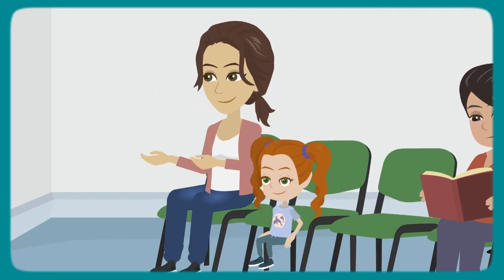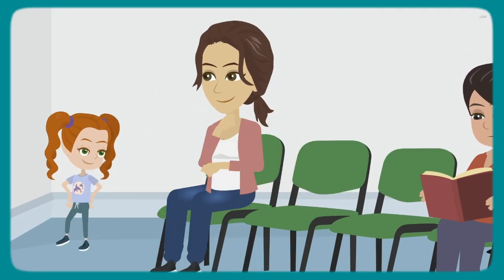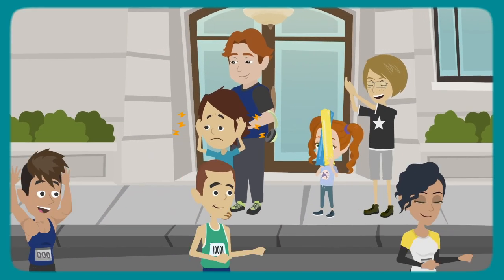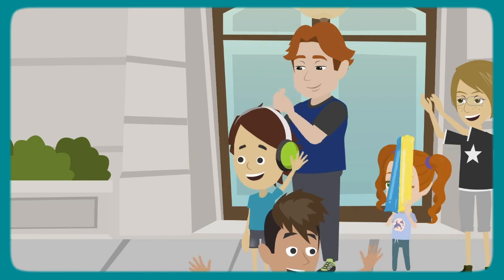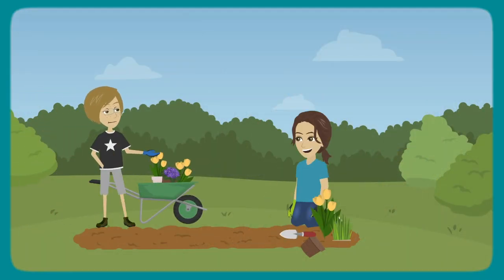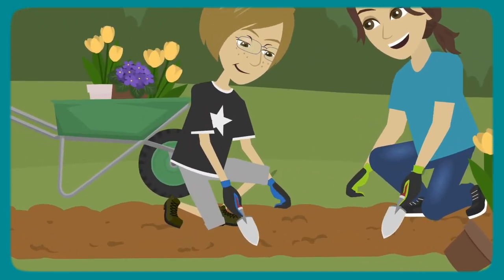Understanding your child's sensory thresholds helps you to understand their sensory preferences. Once you know the sensations your child seeks out or struggles with, you can help them by adjusting the input to match their needs.